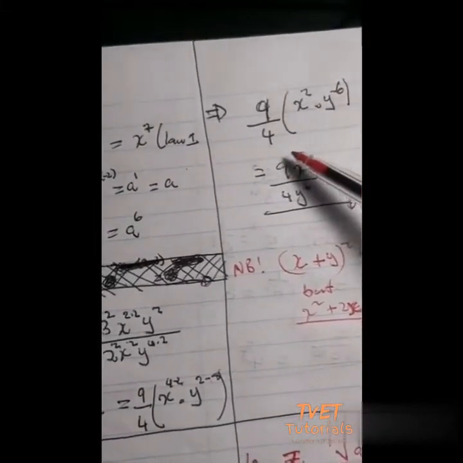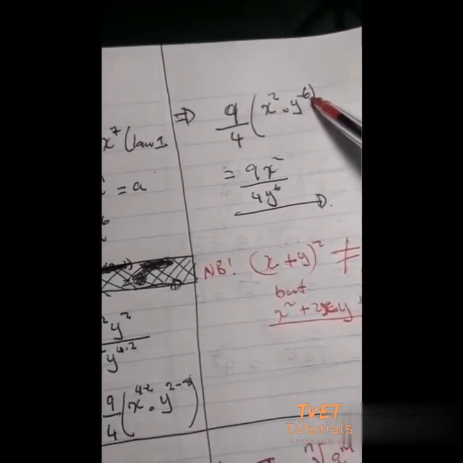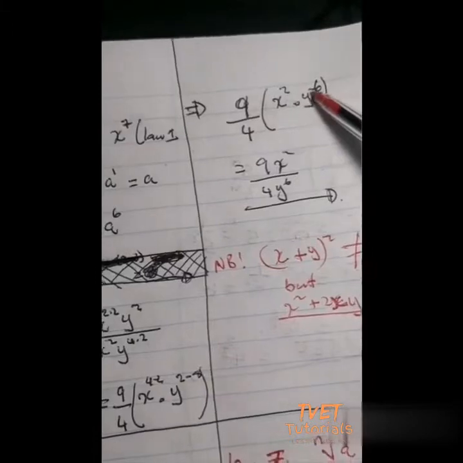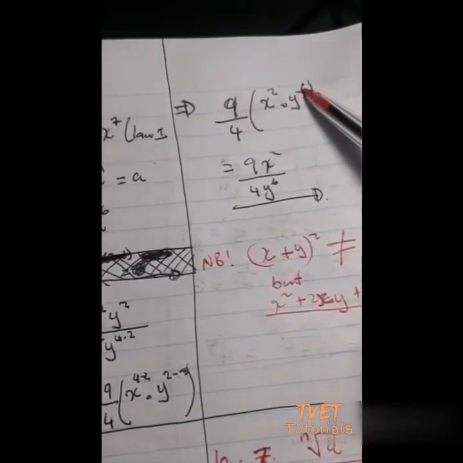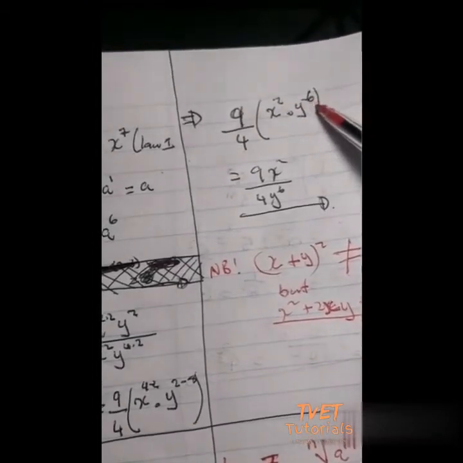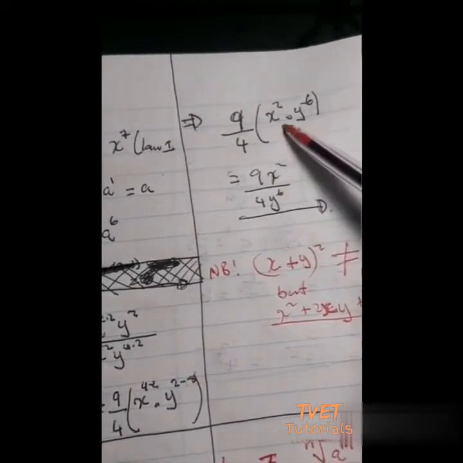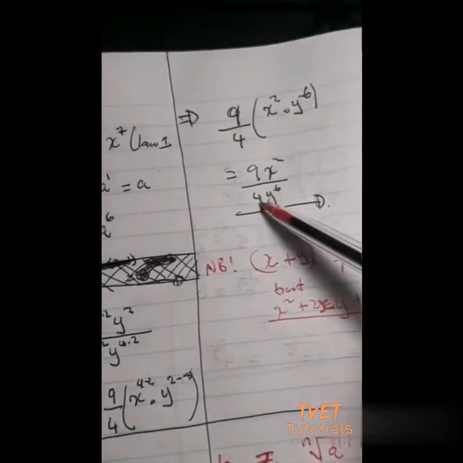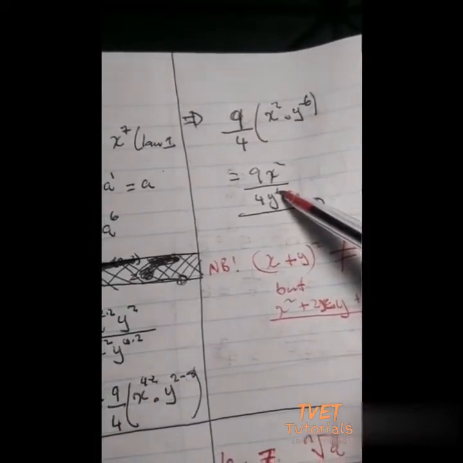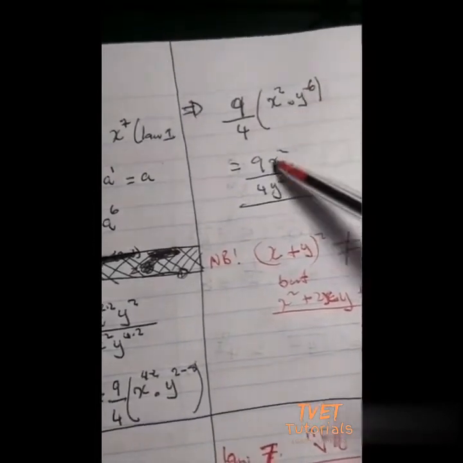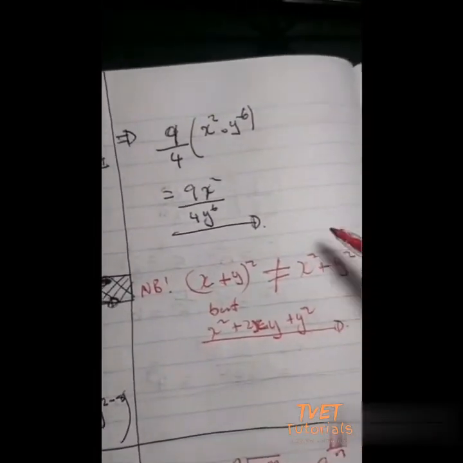Now I want my answer not to have a negative sign. Remember, if you go back to the video where we talked about the laws, we said I can get rid of this negative exponent by introducing a fraction. So that becomes now 9x squared, which is positive, divided by 4y to the power positive 6. So I've removed that negative.